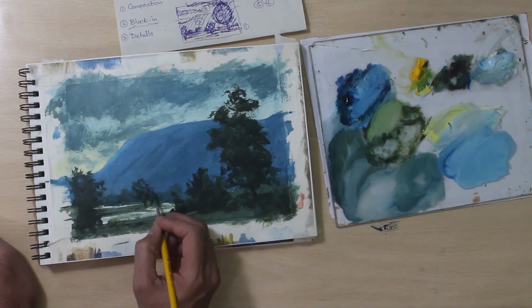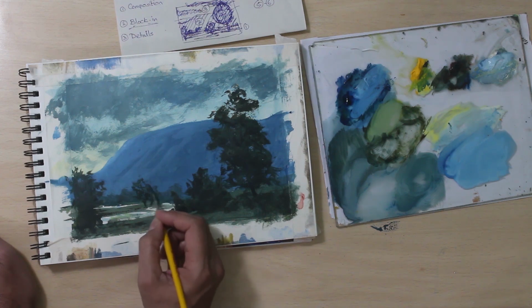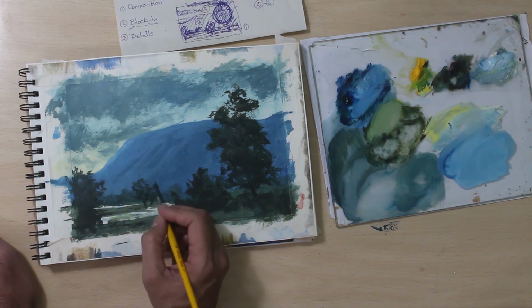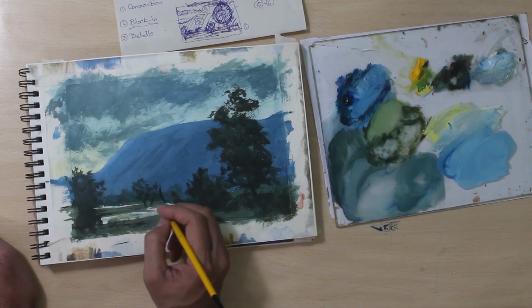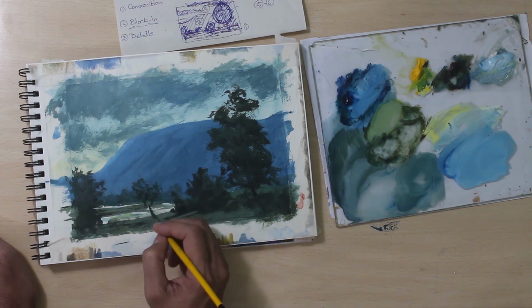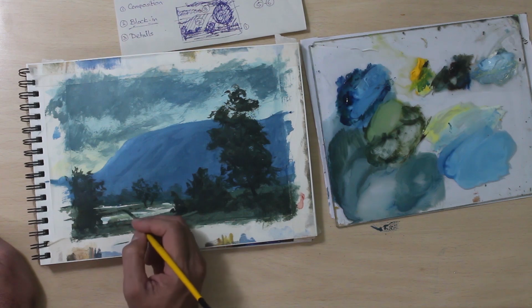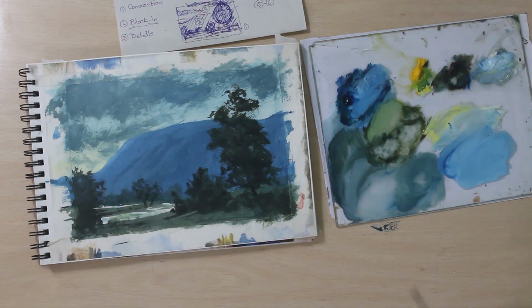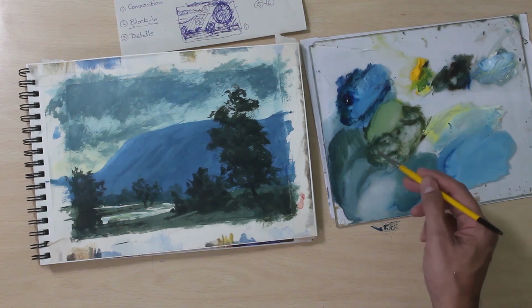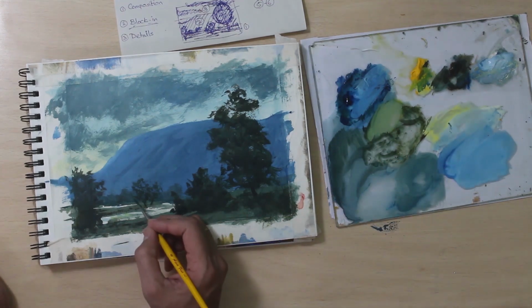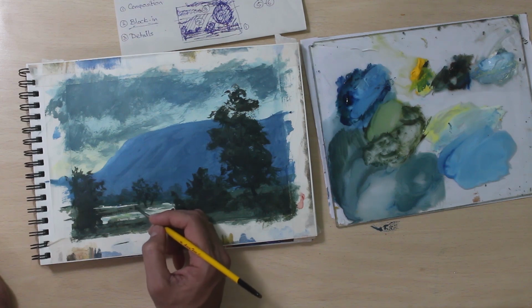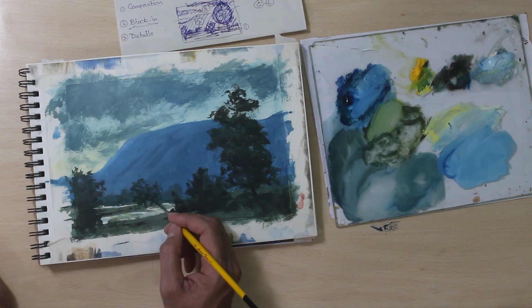So I'll add something here which may not be as big as this tree, but then let me look at the painting from a distance and add last few brush strokes before I call the painting as done.